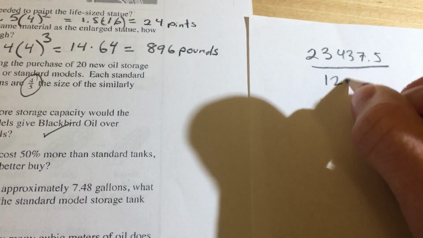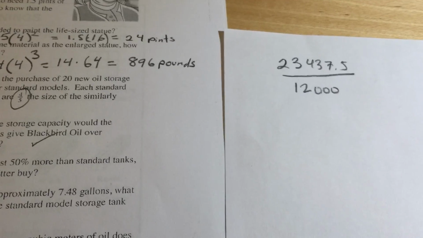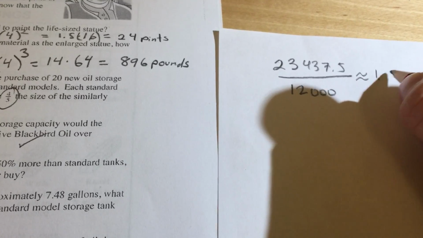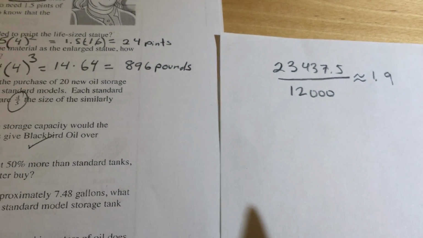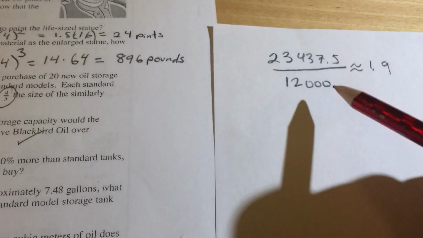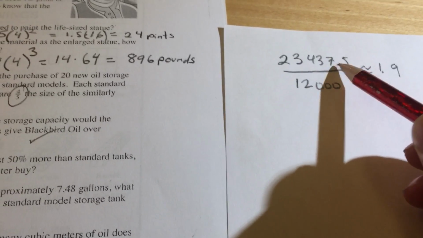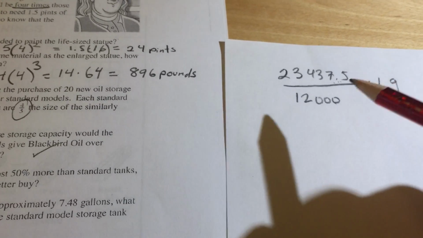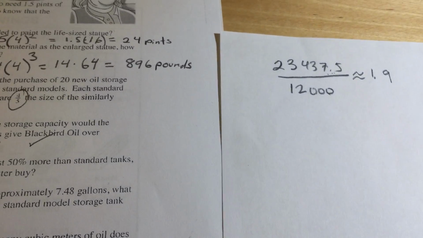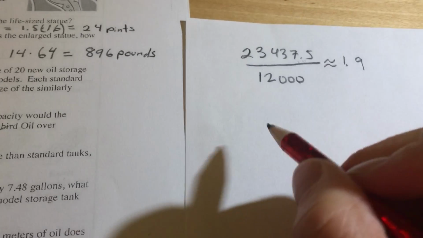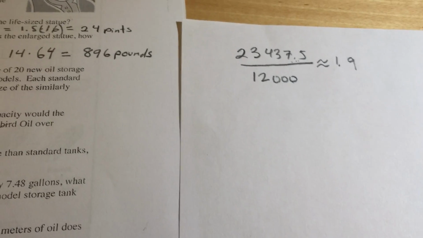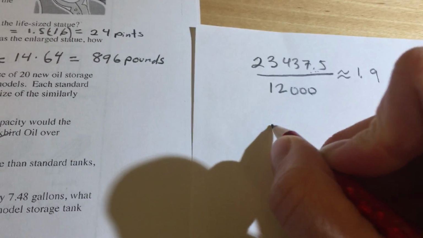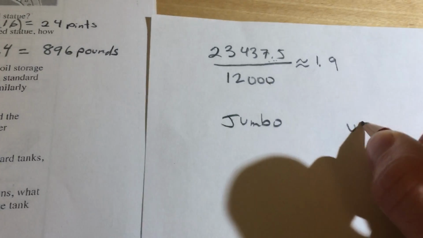23,437.5, and I divide it by my standard tank of 12,000, in your calculator this is going to give you about 1.9. So what this tells me is that you are getting almost double in the jumbo than you are in the standard, and you're only spending 50% more. That does not mean twice as much. So let's throw some numbers to see if we actually agree with that. So let's take a look at our jumbo versus standard.